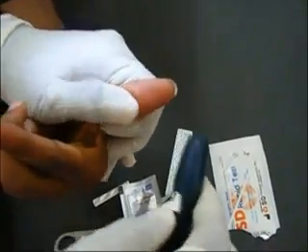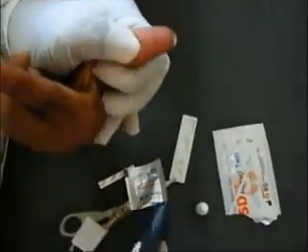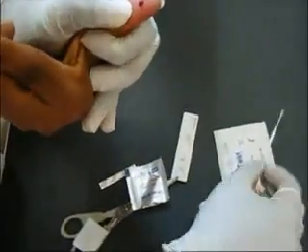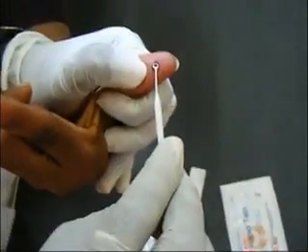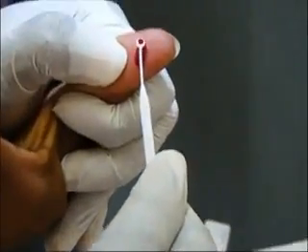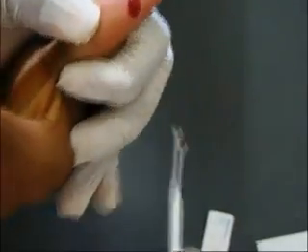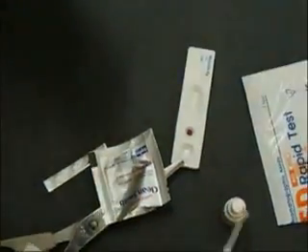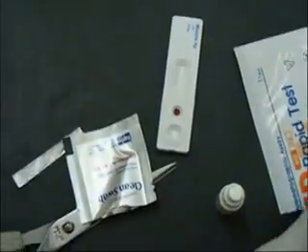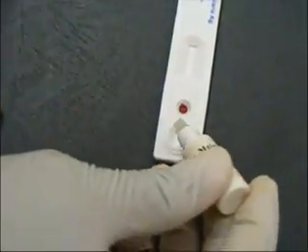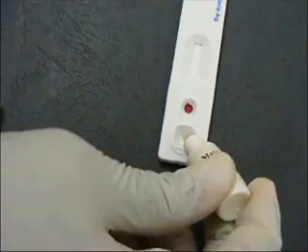The lancet is used to prick the tip of the thumb. And the blood is collected with a disposable sample applicator and put into the sample well of the test device. 2 drops of the assay diluent are dropped into the other sample well, and the device is allowed to develop.